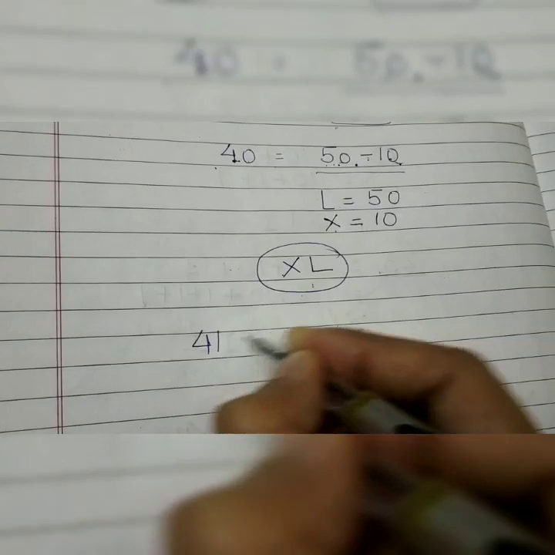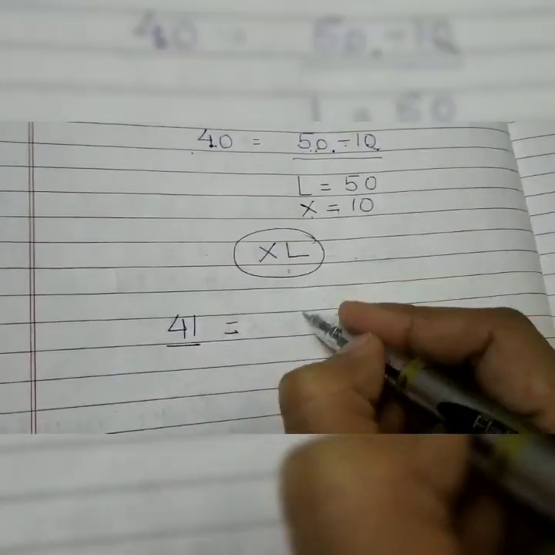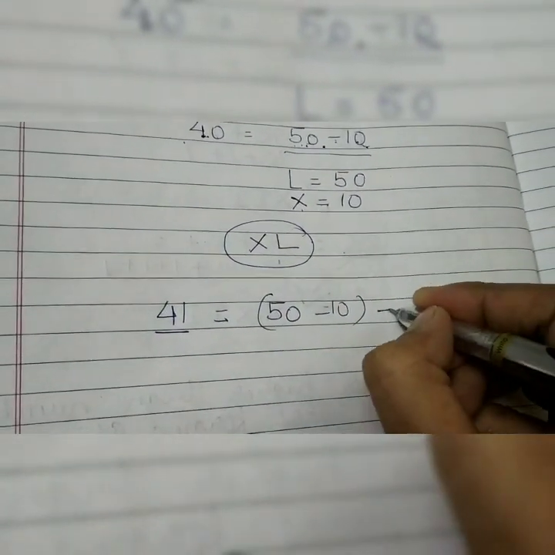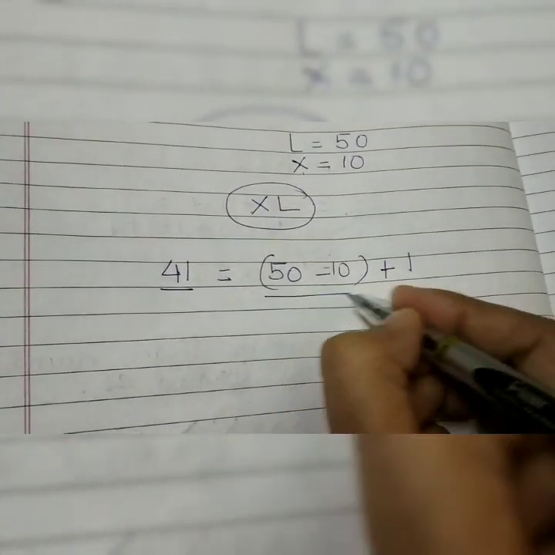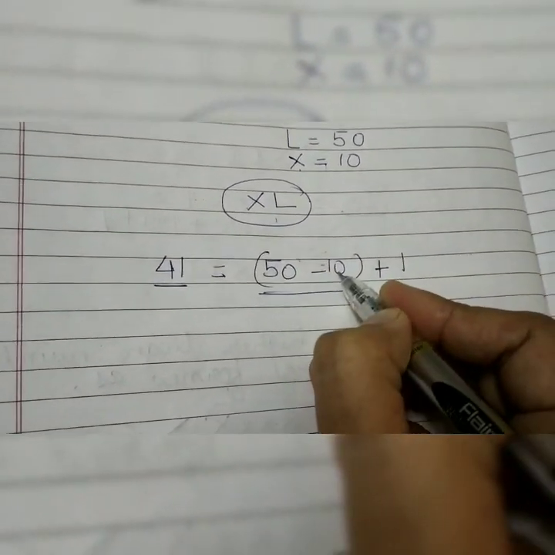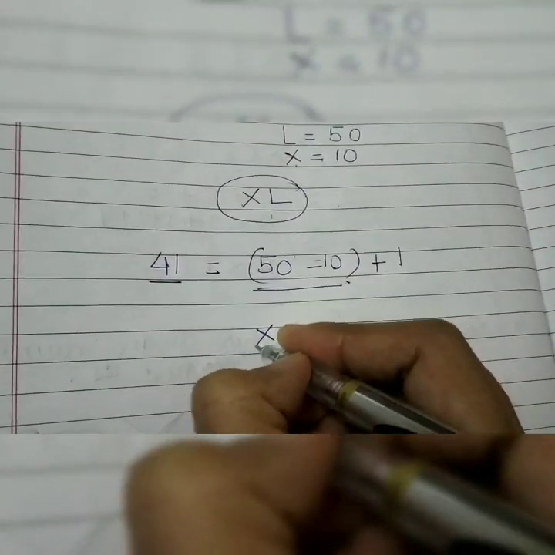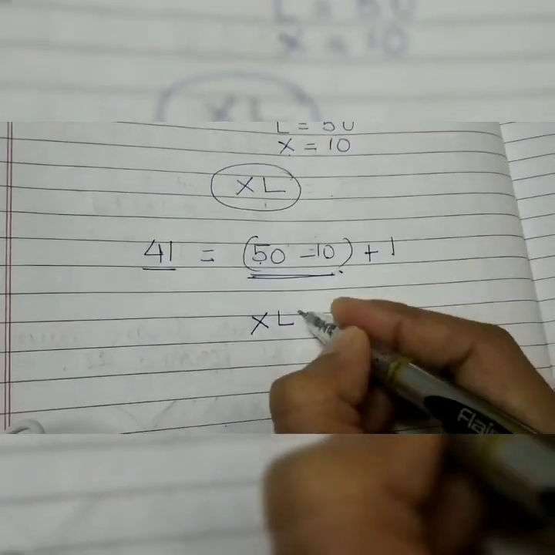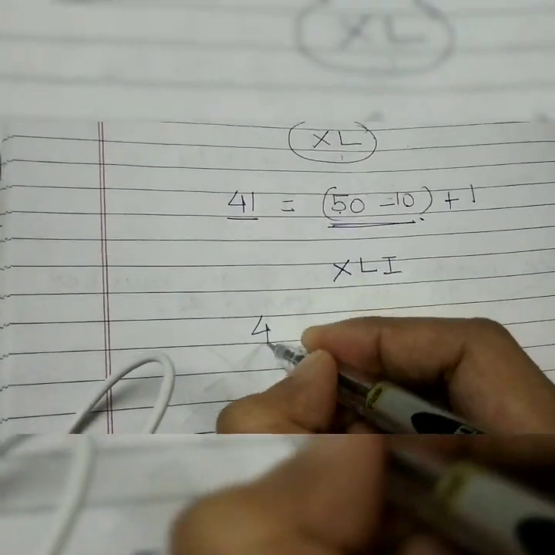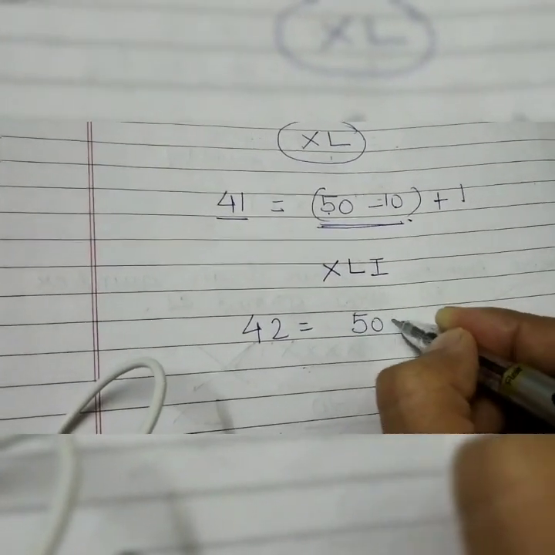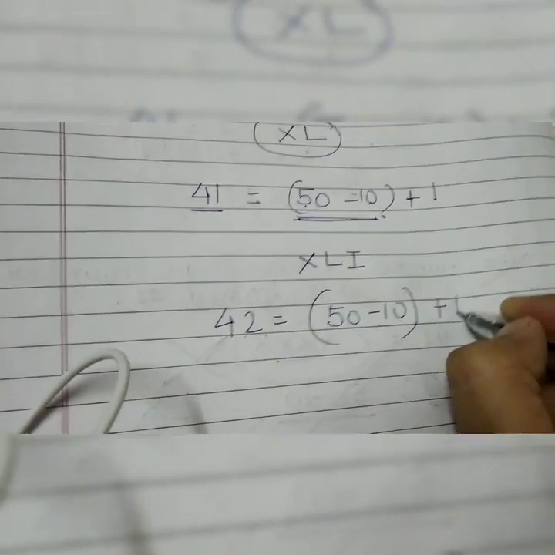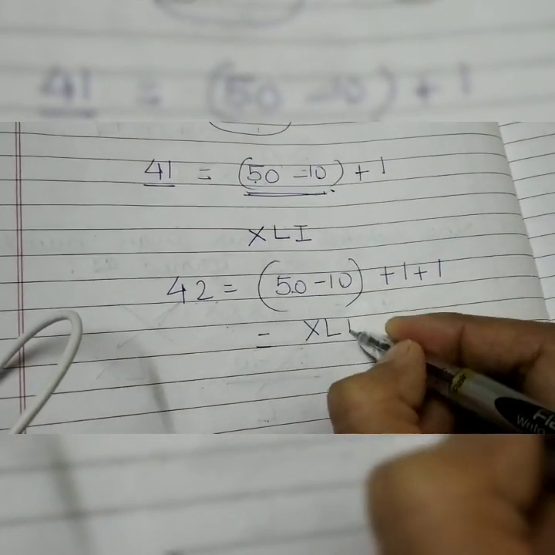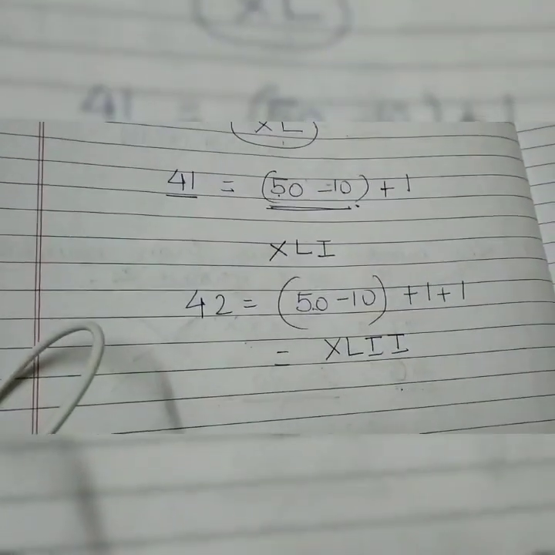Now 41, how will we write 41? Firstly, we can write 50 minus 10, that is 40, plus 1, 41. Now again, how will we write this number? Since subtraction is there, 10 stands for X, then 50 is equal to L and 1 is equal to I. Now how will we write 42? 50 minus 10 plus 1 plus 1. So XLII. I hope you all have understood how to write these numbers.